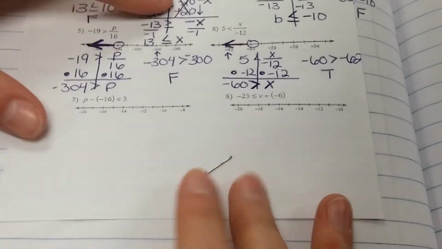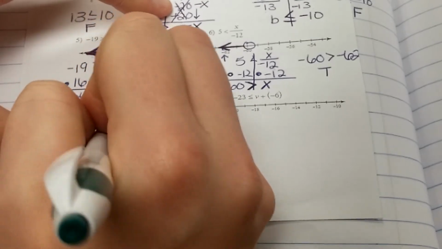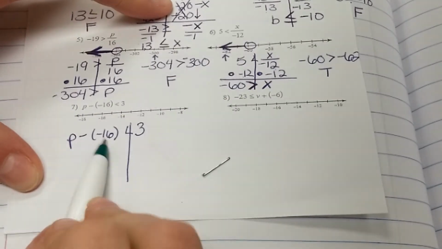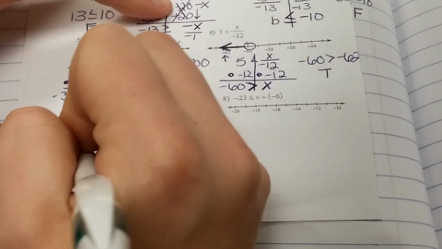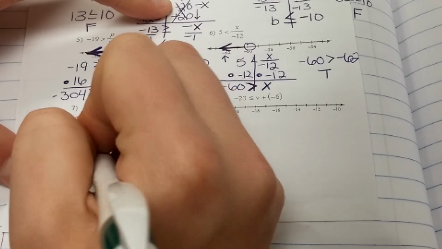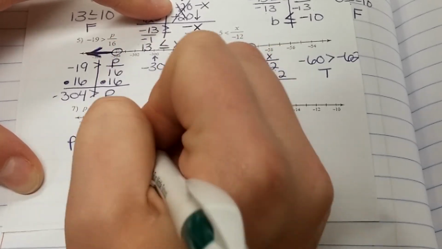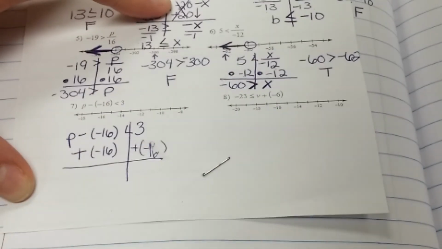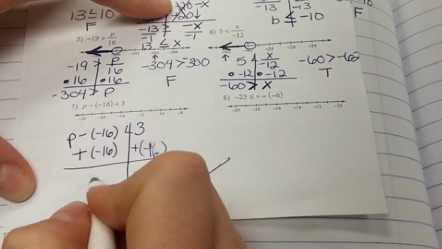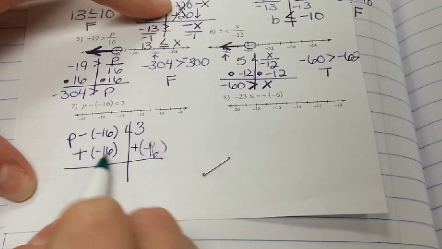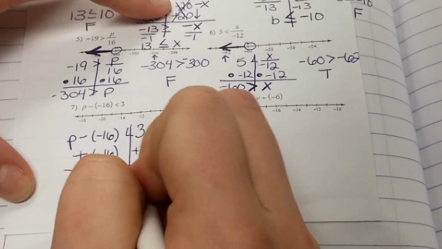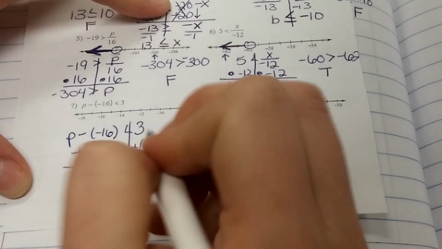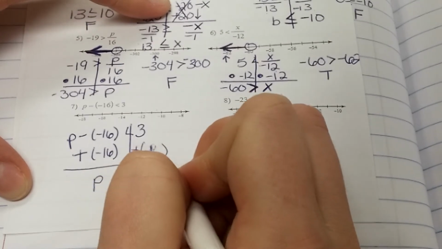Right. Example number 7. We have p minus negative 16 is less than 3. I see subtraction, so I'm going to use addition. I'm going to add the same number that I subtracted, so I'm going to add a negative 16. These two will cancel, so I'm left with p. Not multiplying or dividing by a negative number, so my symbol stays the same. So less than 3 plus negative 16. If I put that in my calculator, I end up with negative 13.